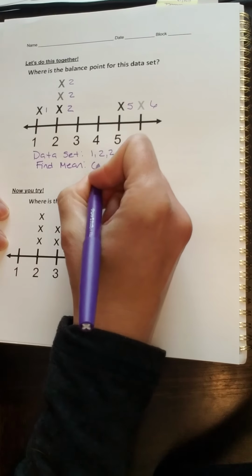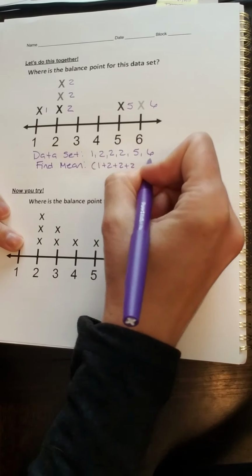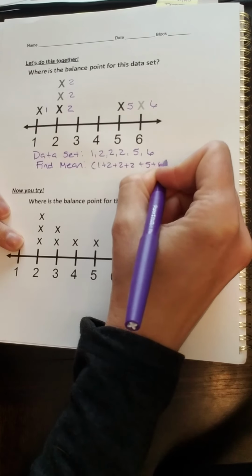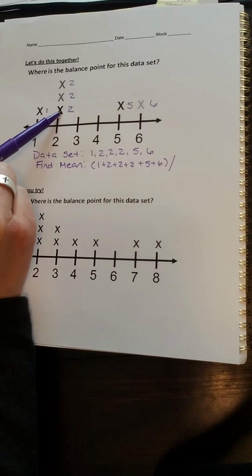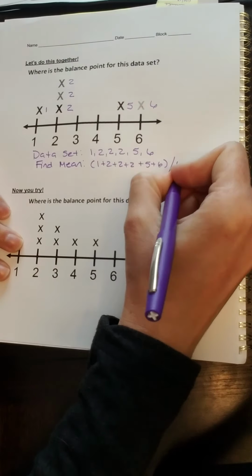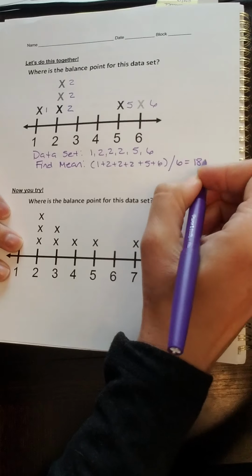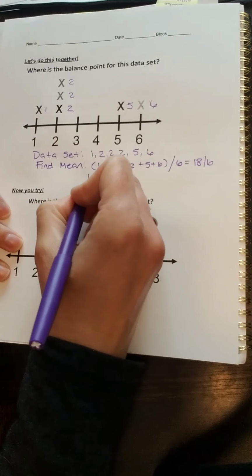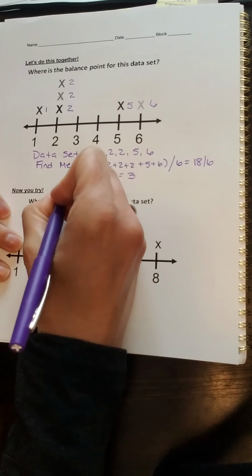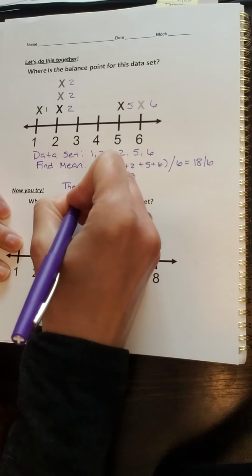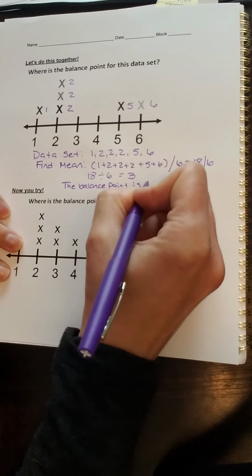So to do that, I add up or find the sum of all my data. So 1 plus 2 plus 2 plus 2 plus 5 plus 6. And then I'm going to divide by the total number of pieces of data. So I have 1, 2, 3, 4, 5, 6 pieces of data. The sum of all my data is 18, divided by the 6 pieces of data. So 18 divided by 6 gives me 3. And that means that the balance point is 3.